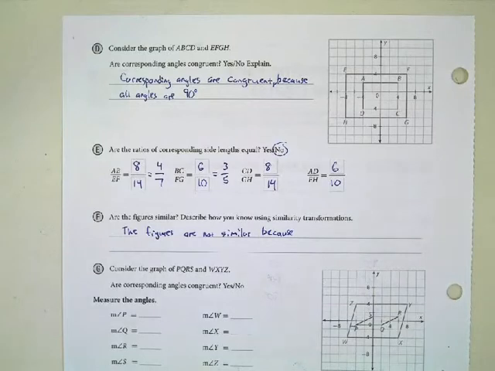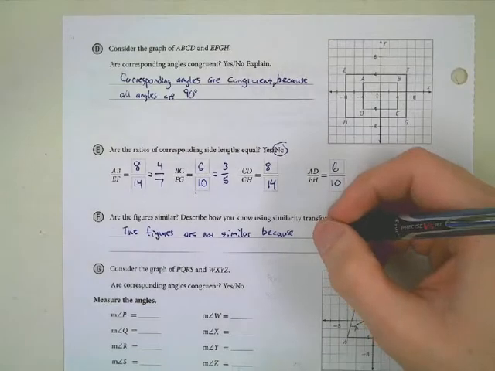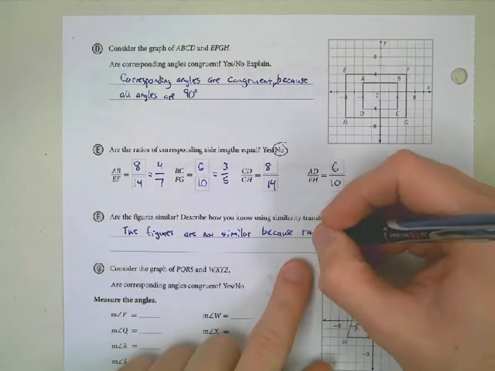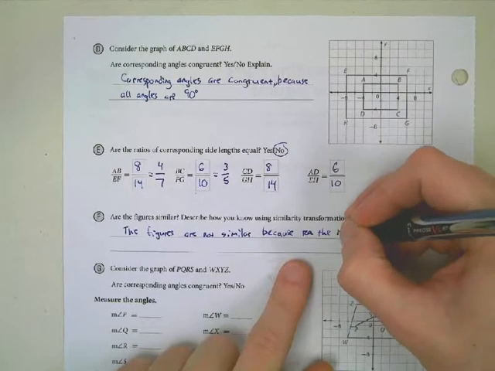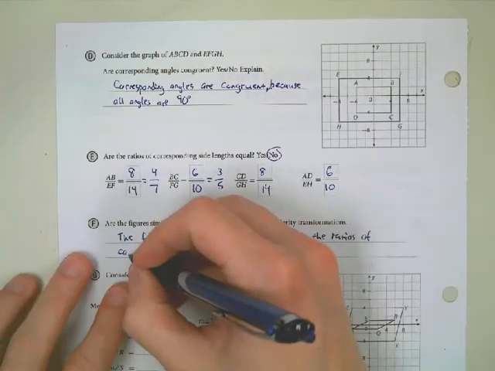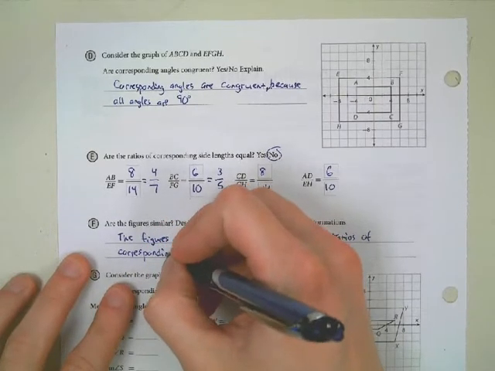The figures are not similar because the ratios of corresponding sides are not equal.